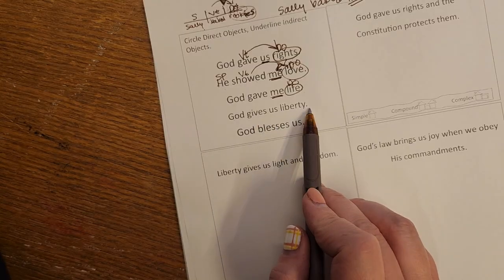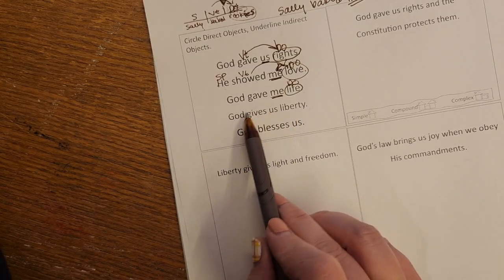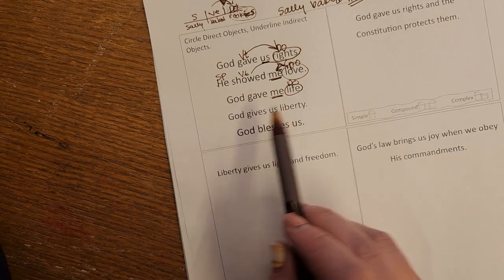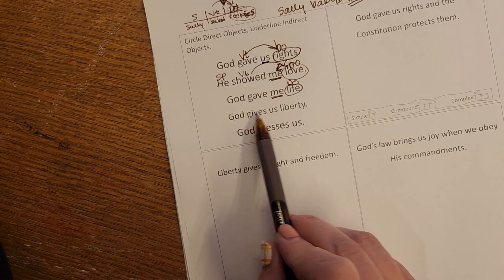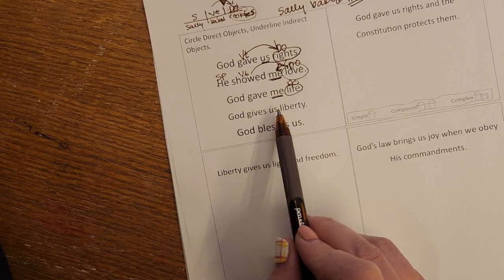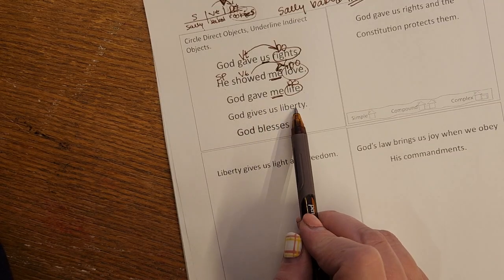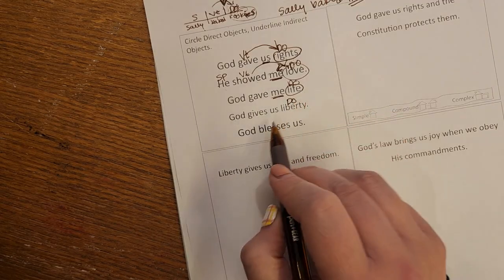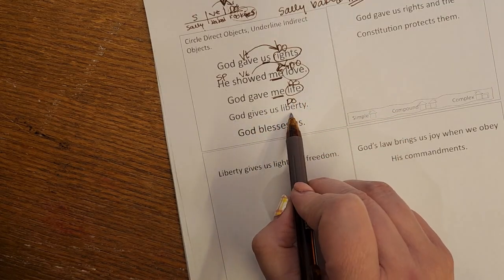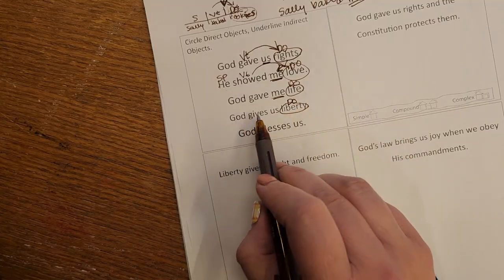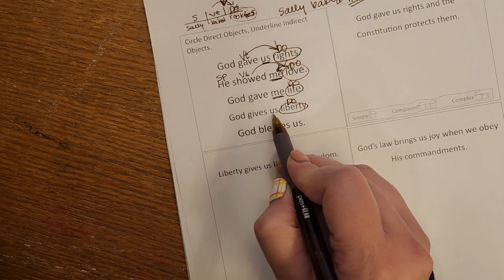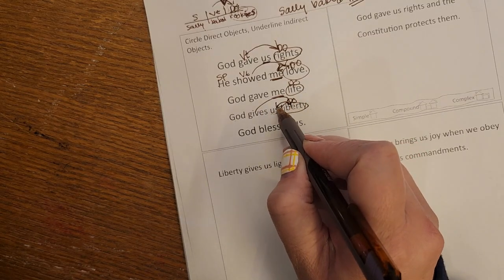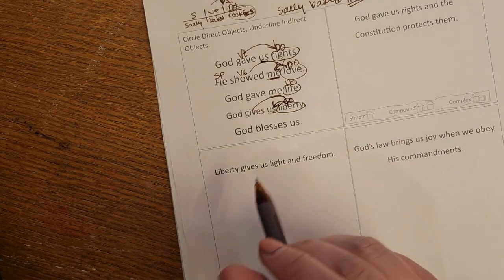God gives us liberty. Gives is our verb. God gives who or what? What's receiving the action of being given? Are we being given? No, liberty is. So that's our direct object. That's the object that's directly being affected by the verb. God gives liberty to or for whom? Us. And then it bounces back. Gives to or for whom, this person. It has a little bounce in there.